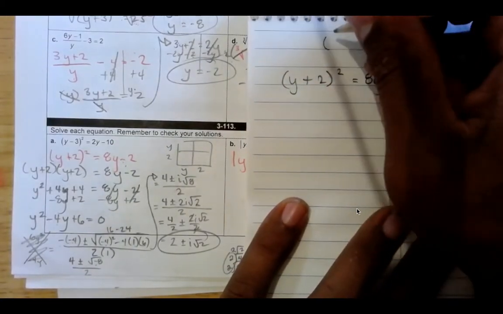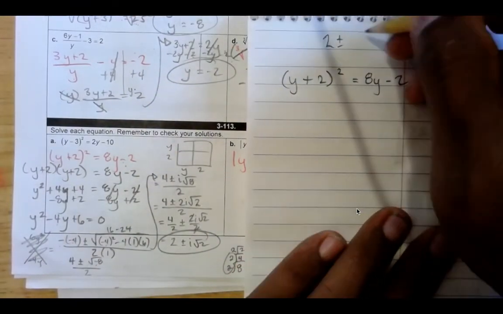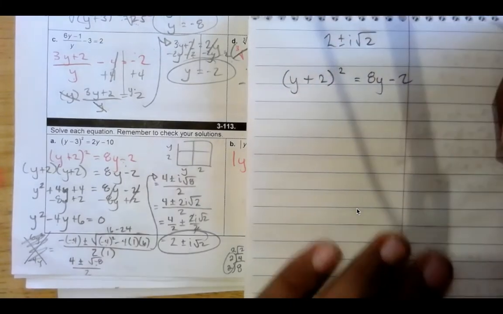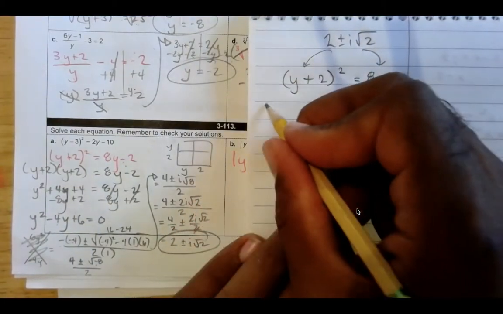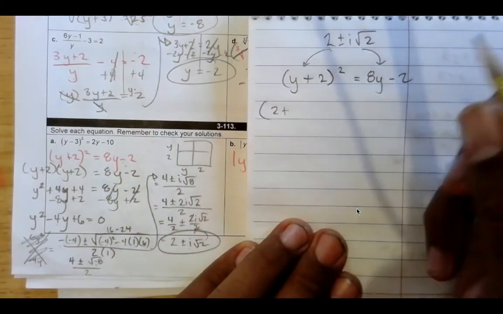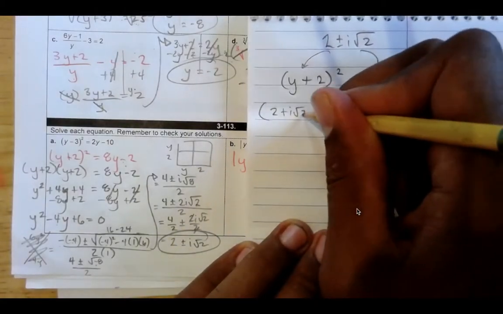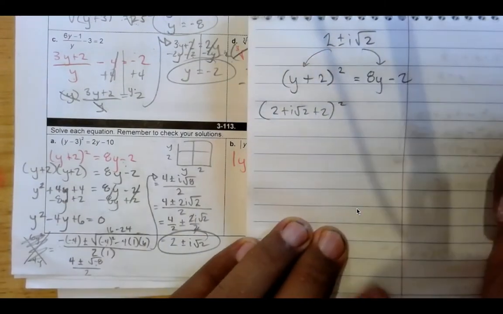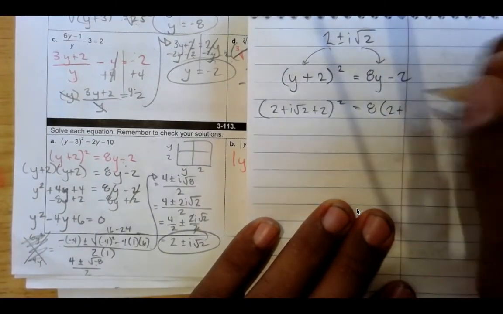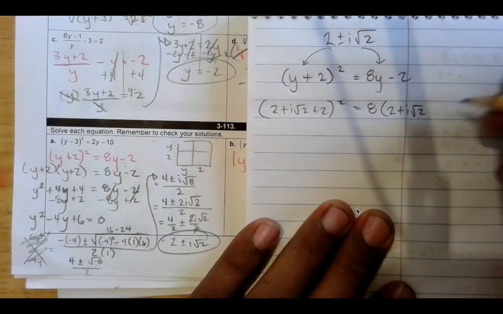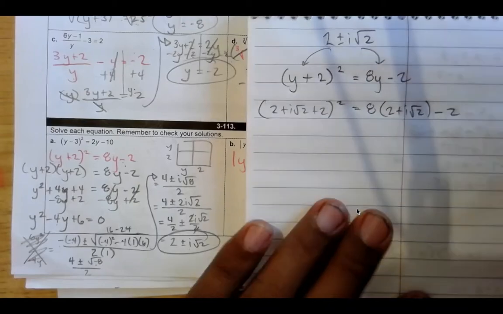So take my equation. Remember, I'm going to be plugging in this solution. Sorry, that. So 2 plus and minus i square root of 2. That's what I'm going to plug in here and there. So here, I'm going to plug in 2. Now remember, I have to do this twice. I got to do plus first. So 2 plus i square root of 2, and then plus 2. And then over here, 8 times the solution, the positive version, i square root of 2, and then minus 2.